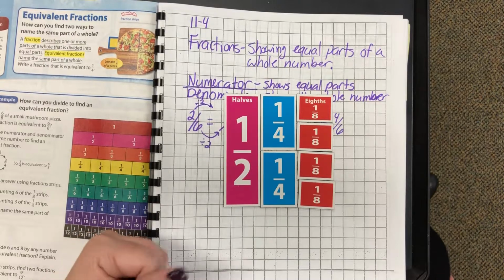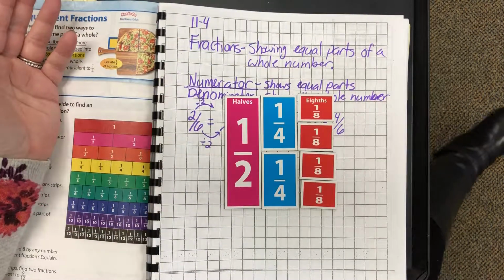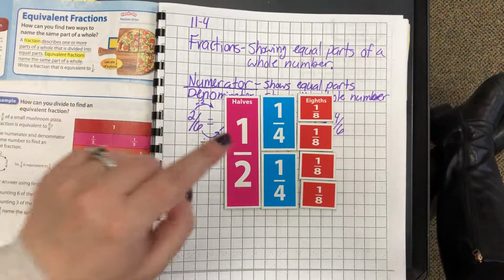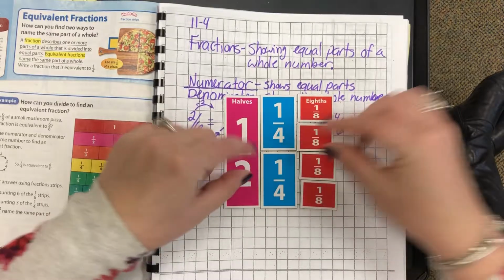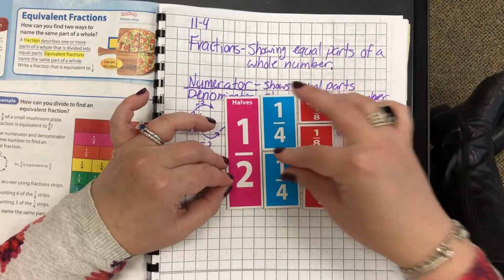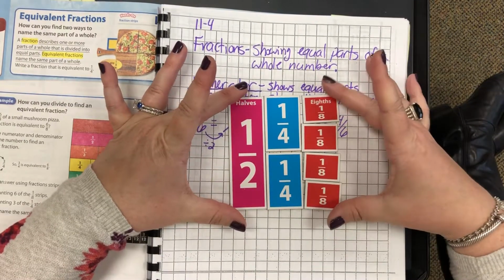If I had a cookie, would I rather have half the cookie or 1/8 of a cookie? Technically, I want the whole thing because I quit my diet January 2nd. But when you look at it, 4/8 is the same as 2/4 is the same as 1/2. So these are what we call equivalent fractions because they are the same size.